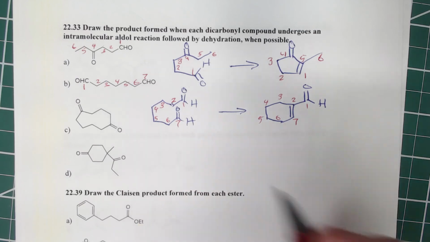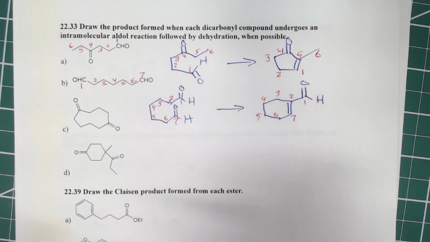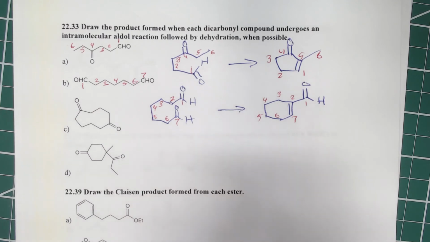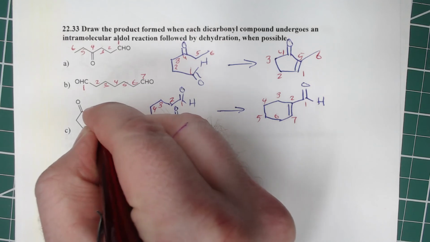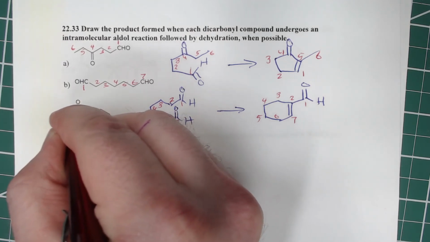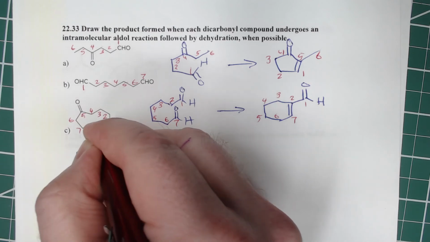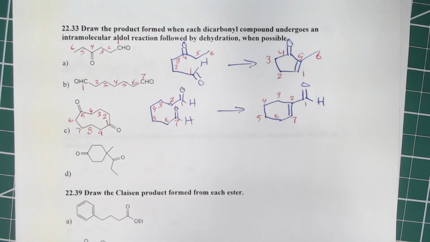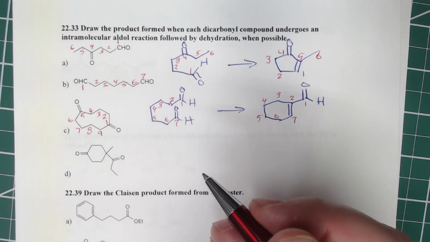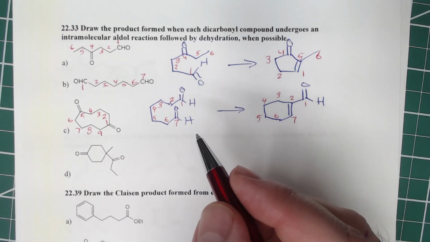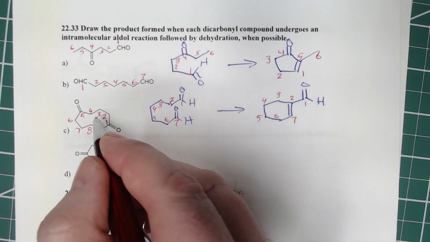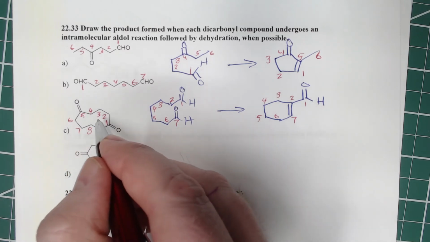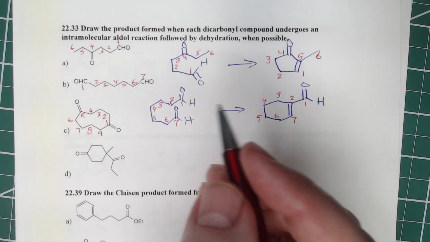I did not put enough room on here, but that's okay. On this one, let's go ahead and label these 1, 2, 3, 4, 5, 6, 7, 8, 9. So we've got 9 carbons in this. And there's a couple of possibilities here as to which ones we could deprotonate. If we deprotonate 4 or 2, that would give us the same product. But if you see 1, 2, 3, 4, that would give us a 4-membered ring. It's a little too strained. So we're not going to do 4.